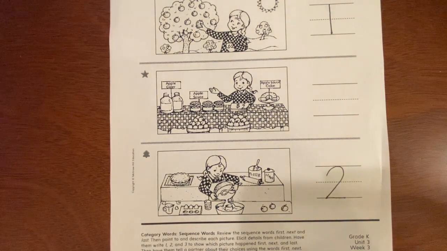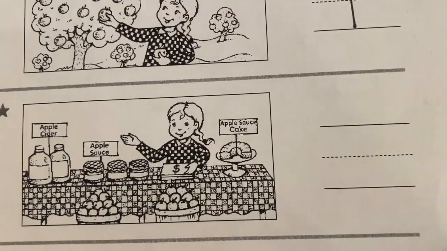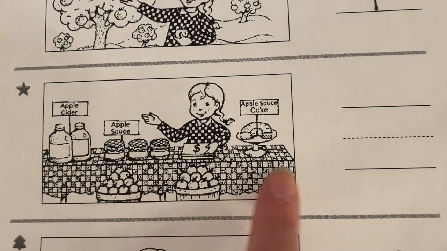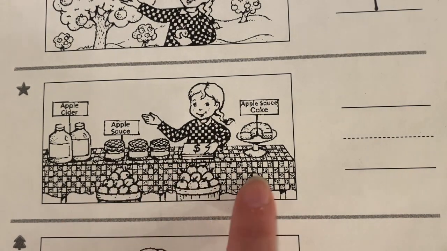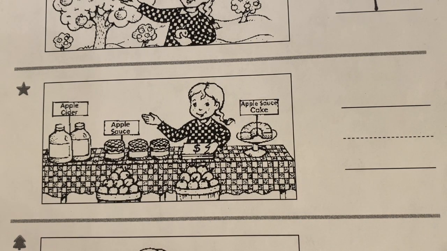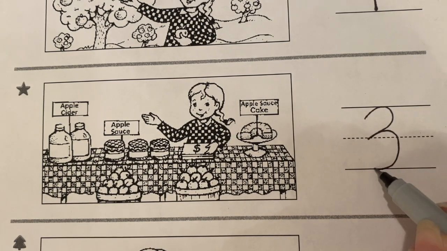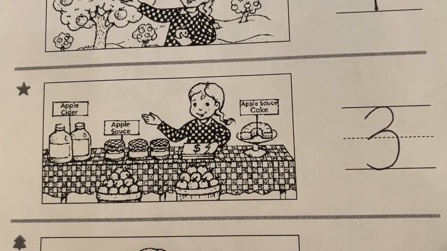Okay, now let's zoom back in to our other empty spot on our paper, but let's make sure that we're doing it correct. Our last picture here shows her selling all the things that she made. So would that be last in the story? Yes, you're correct. It would. So we're going to write a number 3 for the last thing that happened in the story. So we're going to write a number 3, around the tree, around the tree. That's how you make the number 3.